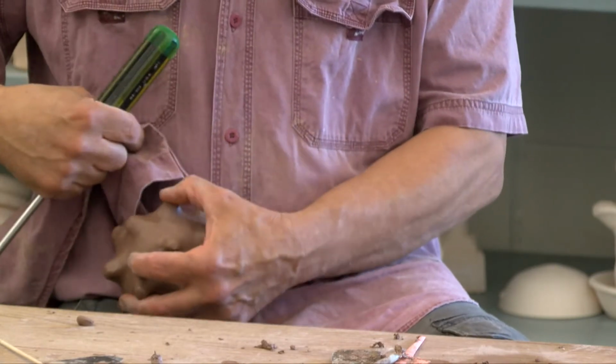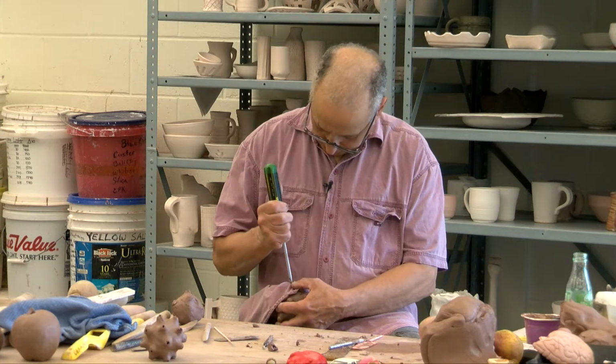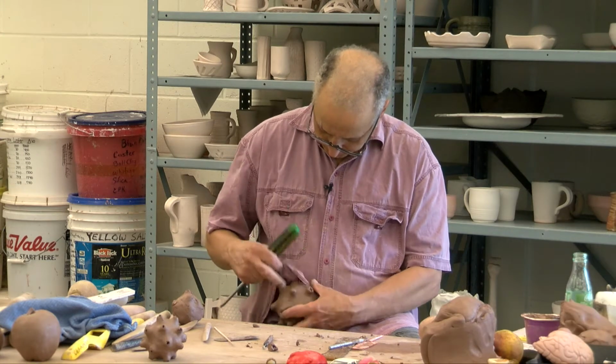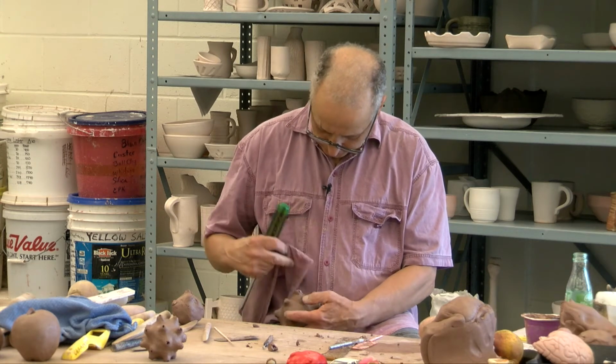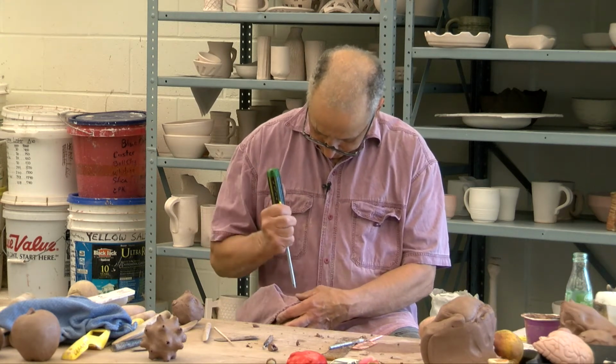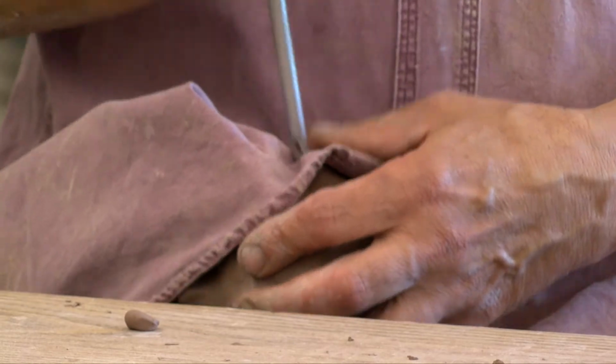Again, the reason why I'm doing that, it makes it look less mechanical, makes it look a little bit more organic, and less like a Phillips screw head.